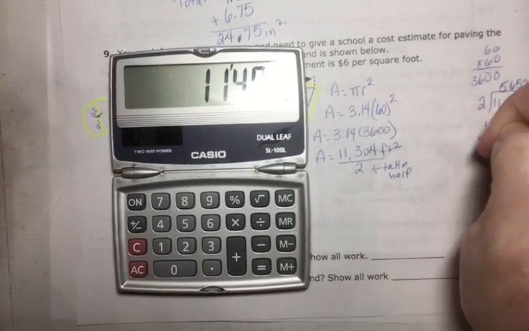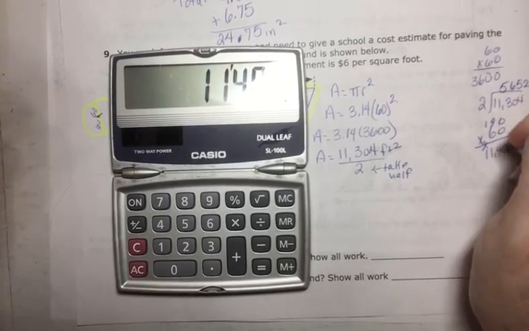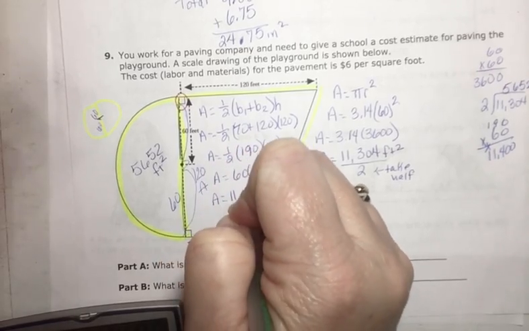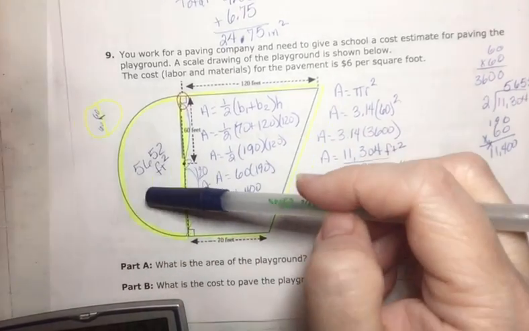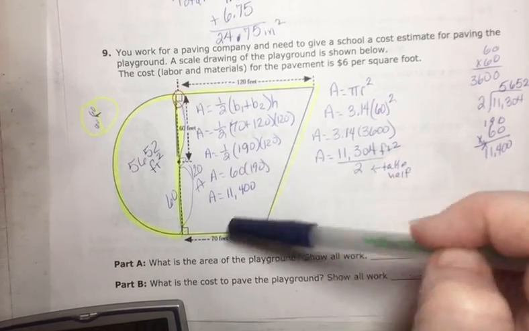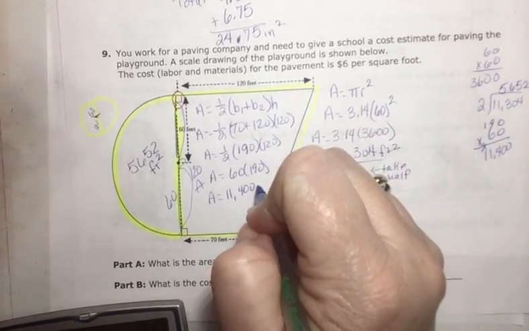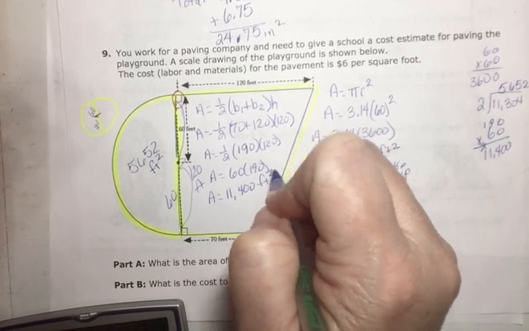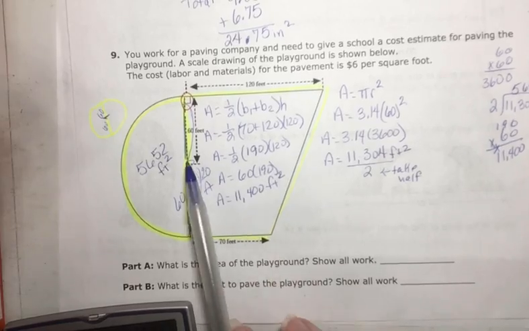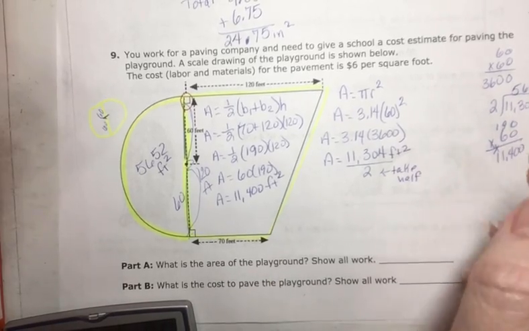It's going to give us 11,400. Do I have to do anything to that, or is that going to be the answer? Like this one, I had to divide it by 2. Nope, I want that whole trapezoid, right? So 11,400 square feet.